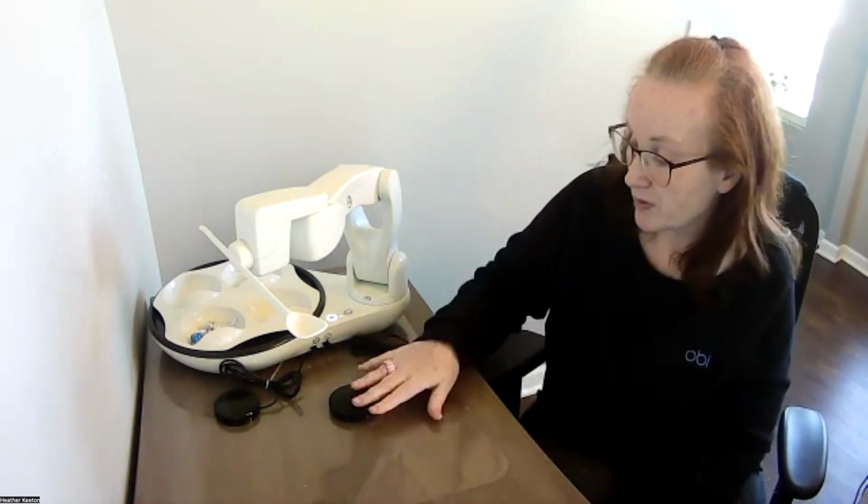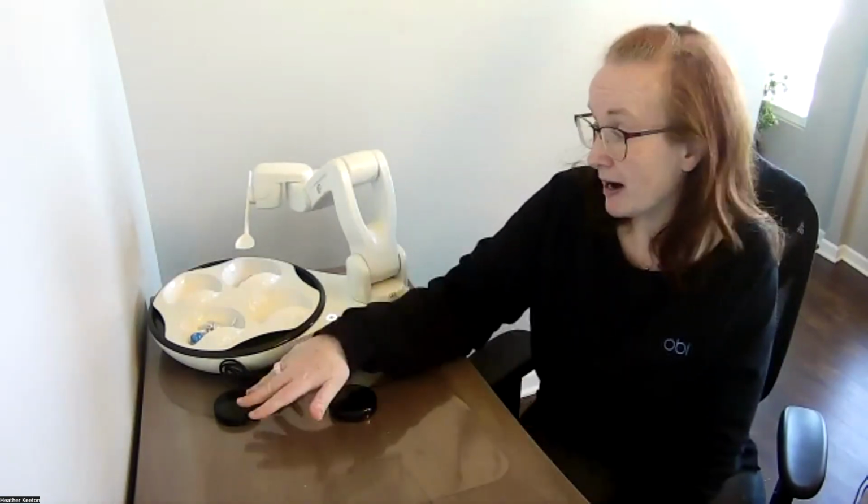From there, we're able to take our bite. As I mentioned, Obi can do liquids to solids. We just recommend you cut everything up to about the size of a blueberry, a grape, or a Hershey Kiss, if you will. After you take your bite, press either button and it will go back.